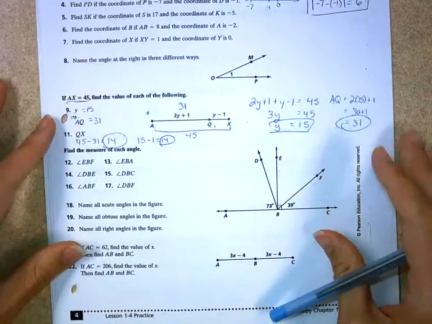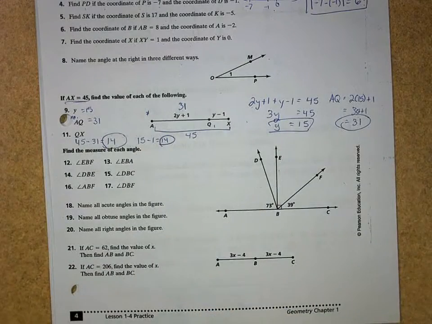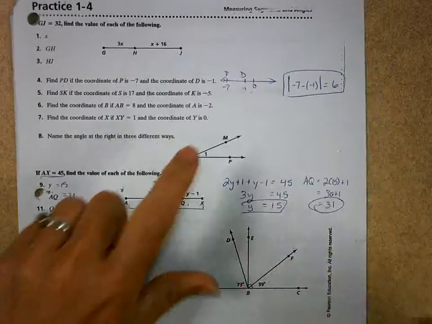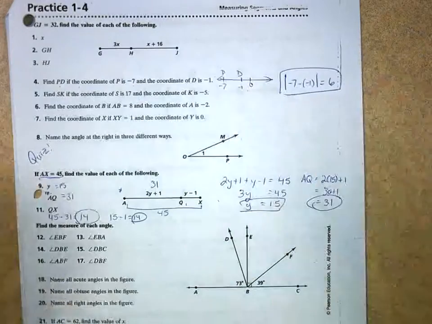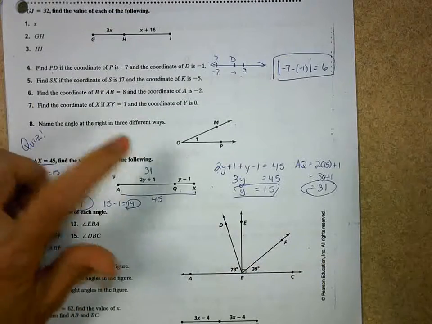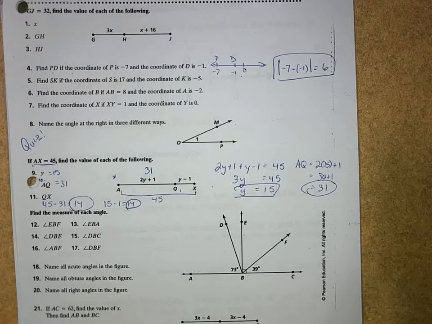Okay, let's get the last one down here. I'm going to give you a couple, actually, those were probably some of the best examples, but I'd love to go back to this one because this is a quiz-like question, okay? It says, name the angle at the right in 3 different ways. So just a quick review of what we learned.